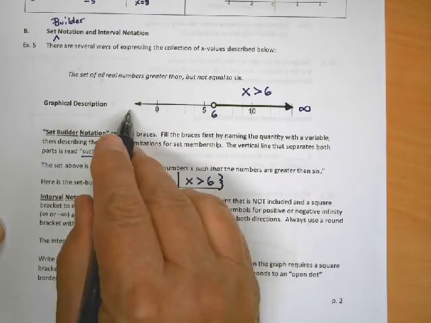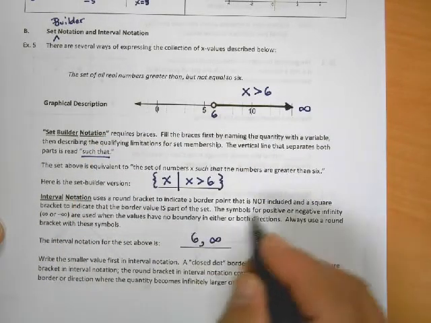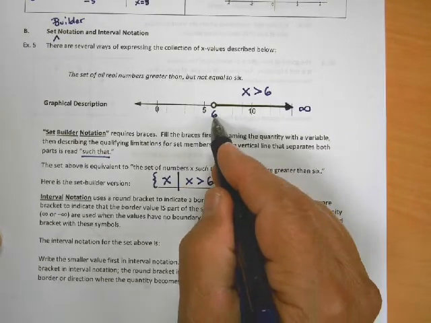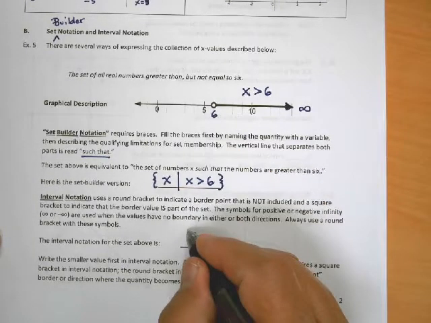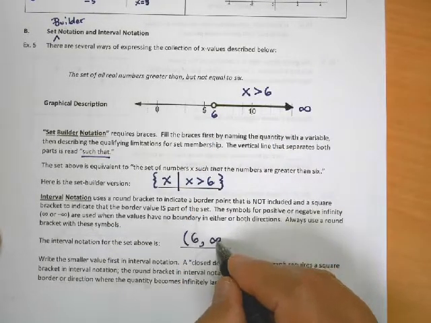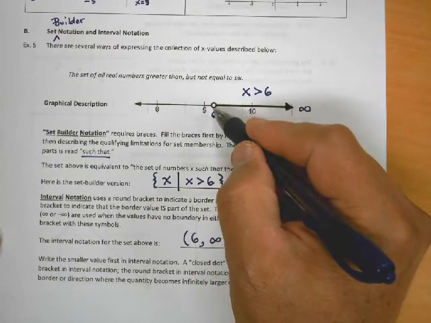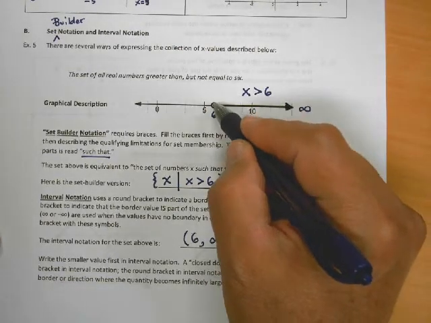Forever to the left, by the way, would be negative infinity. And then you tell me whether this is part of the group or not. You put a round parentheses when it's not part of the set, and since you can't get to infinity, it's always rounded there.